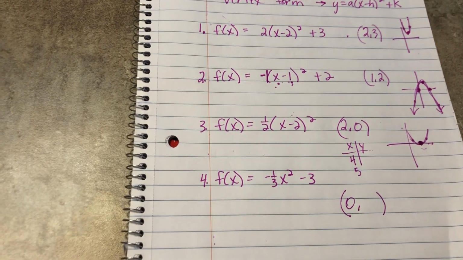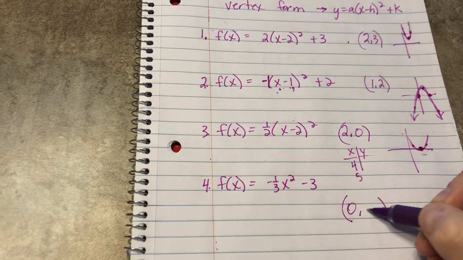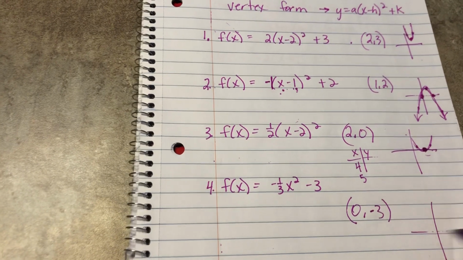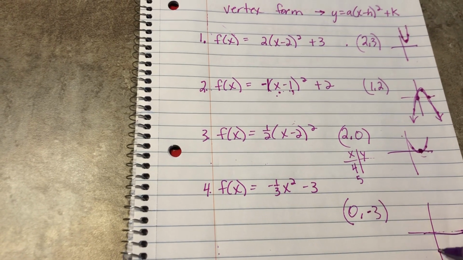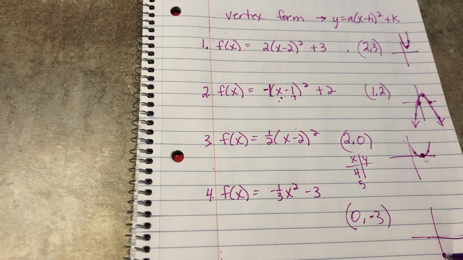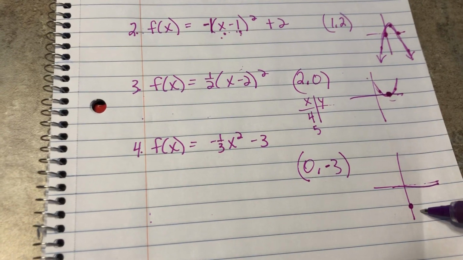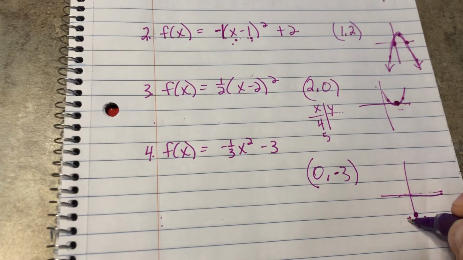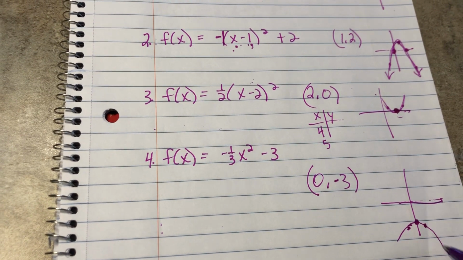Okay, this one here, because there's no parentheses, that means there was no horizontal movement. So 0 is the x-coordinate of my vertex, but this minus 3 moves it down 3. So 0, negative 3 is down here. My A value is negative 1/3. So from this vertex, I'm going to go over 1 and down 1/3. So this is going to be a really wide parabola.